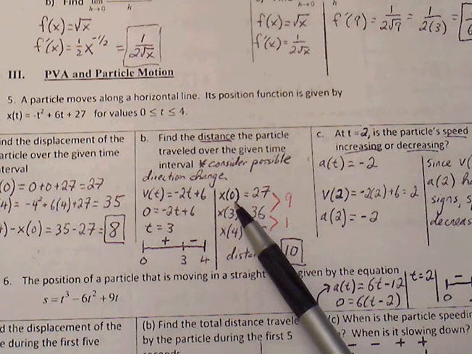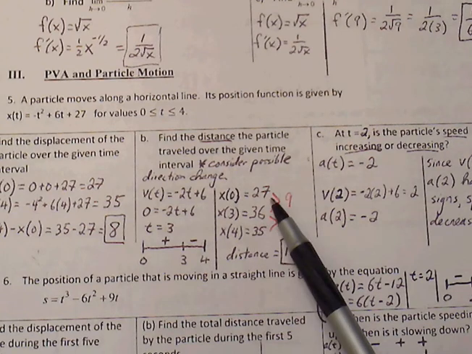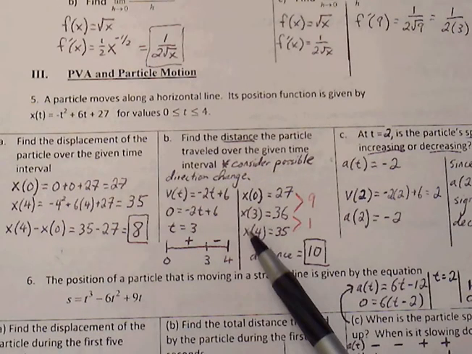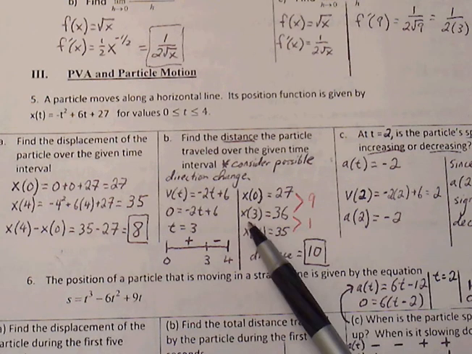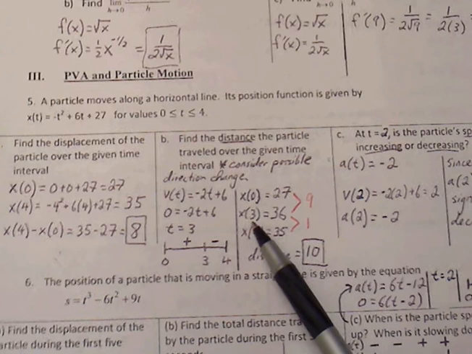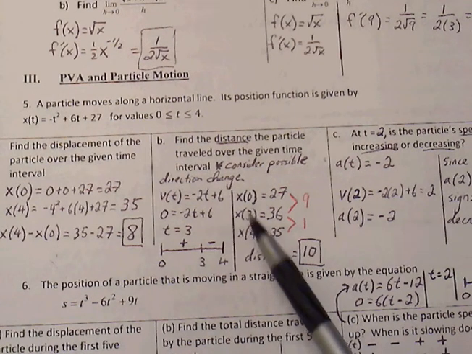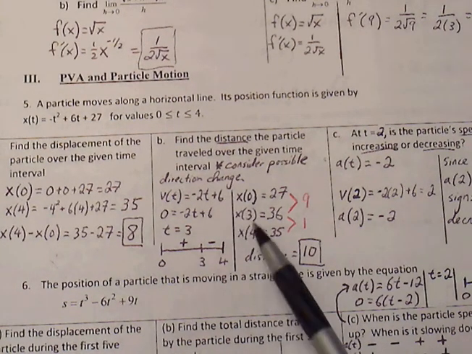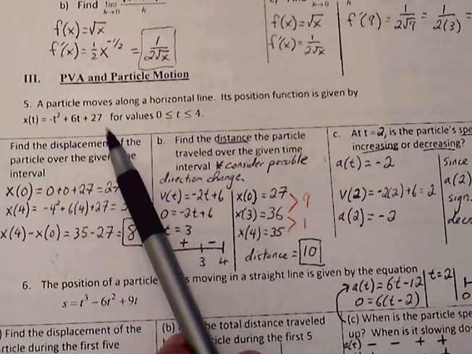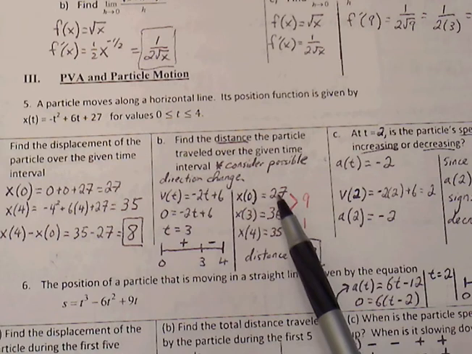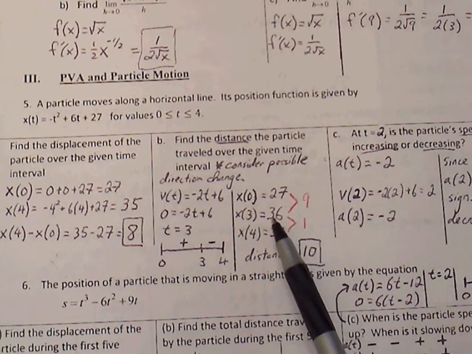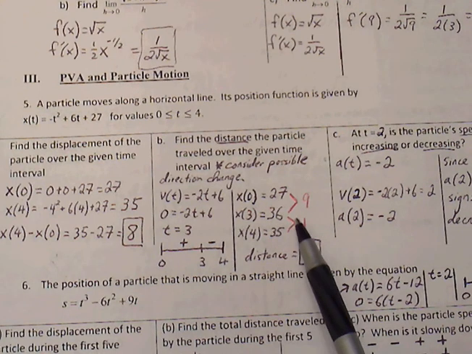Okay. So at 0, we know the position is 27. We found that from part A. At 4, the position is 35. We found that from part A as well. The new point is 3, where the object is motionless. So plug 3 into the position function, and we're going to get 36. Okay. So the object will start at 27, move to the right to position 36, and then move backwards to position 35.